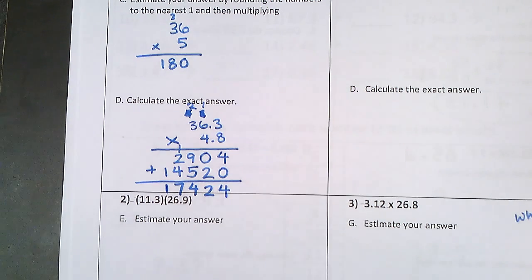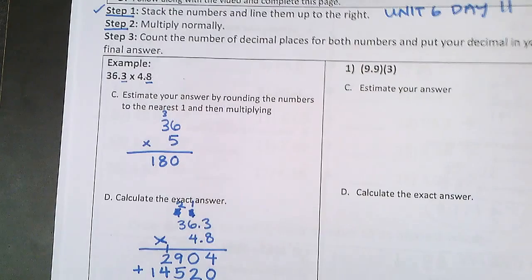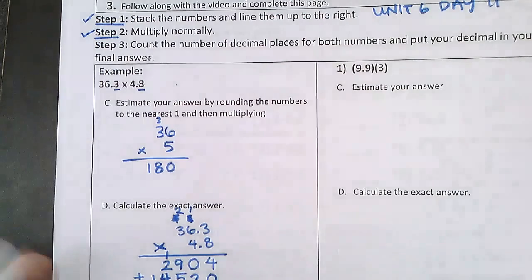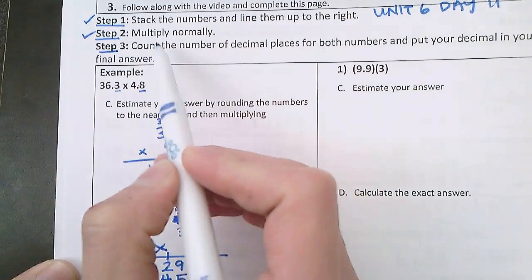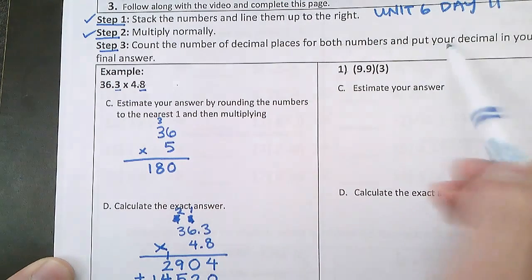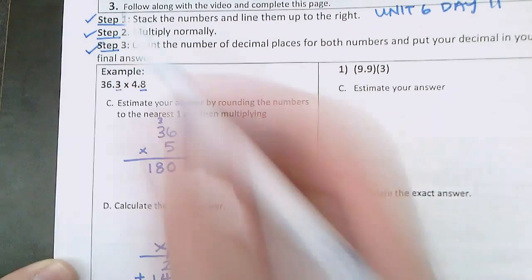17424. Now don't forget, we had these 2 decimals here. So that was step 2. That's all done. Now step 3 is when it's a little bit tricky. It says to count the number of decimal places for both numbers and put your decimal in your final answer. Let's do that right now.